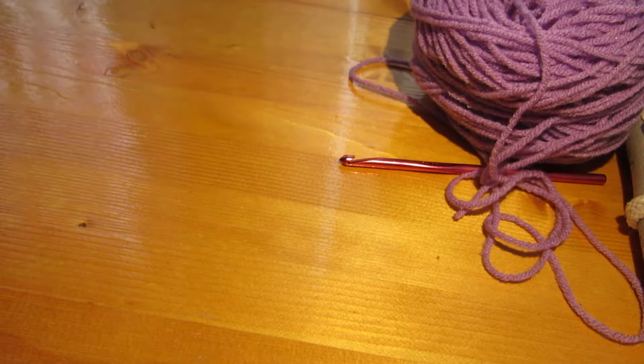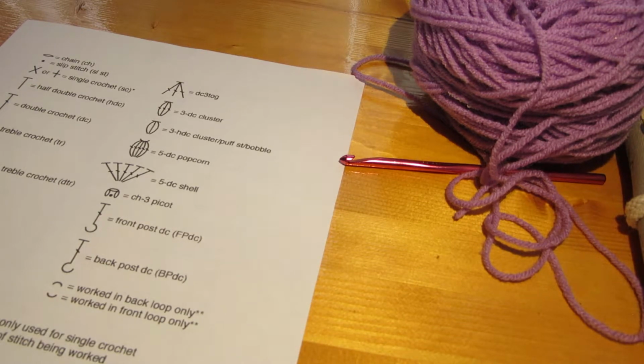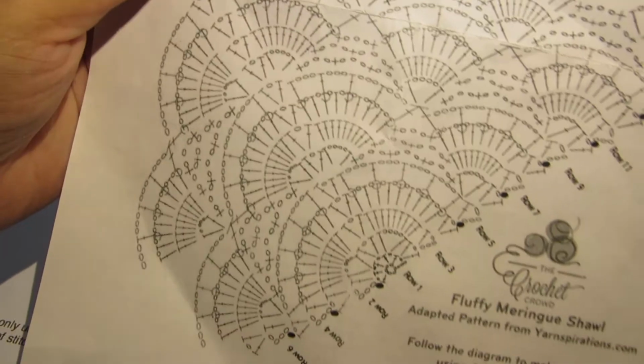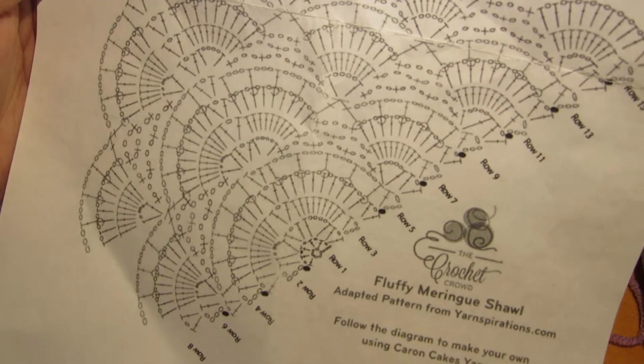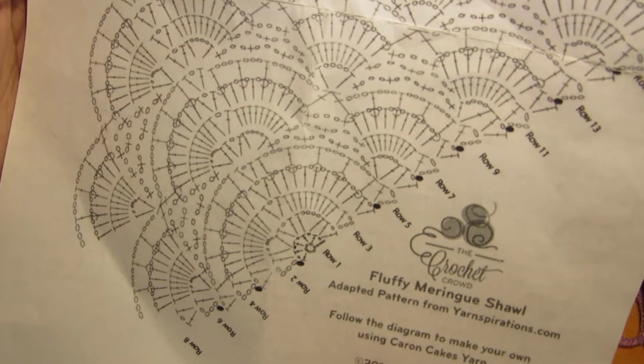So it all depends on the designer. I just want to show you a chart real quick that I think I showed you before. They are useful, I'd show you in the book, but I'd rather show you a free pattern. So this is the Fluffy Meringue shawl. You can find this on Ravelry or on the Crochet Crowd.